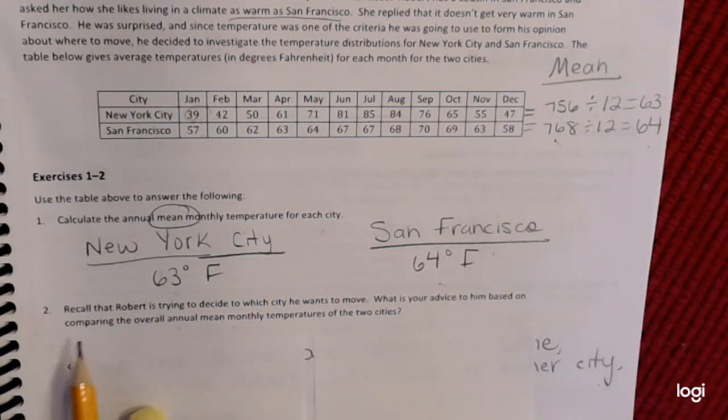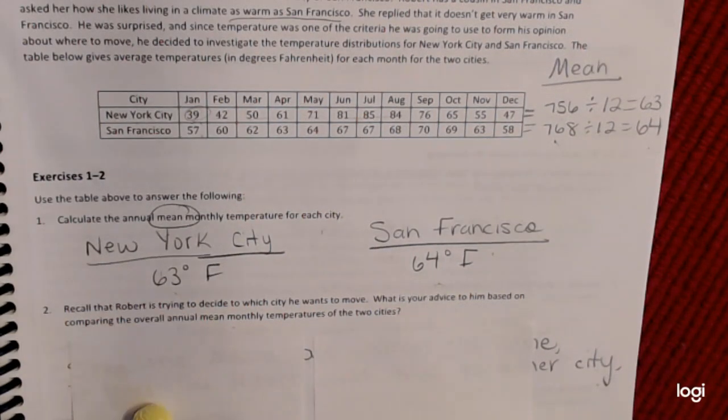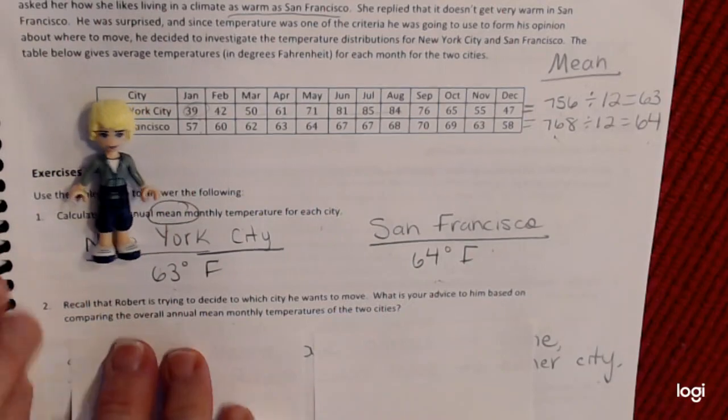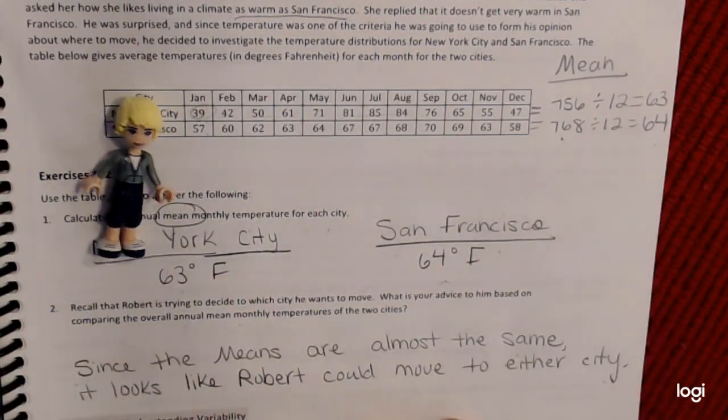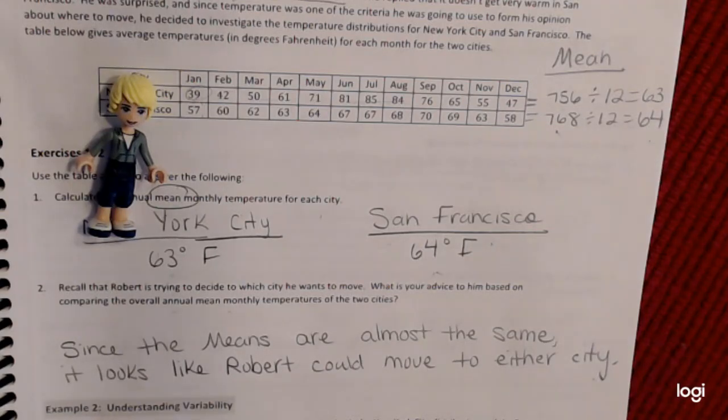Problem number 2 says, recall that Robert is trying to decide to which city he wants to move. What is your advice to him based on comparing the mean? If you look at the mean, we don't really have a lot of information for him to pick one over the other. So I put on my answer, I said since the means are almost the same, it looks like Robert could move to either city. If you need to pause my video so that you can write your answer down, please do that now.